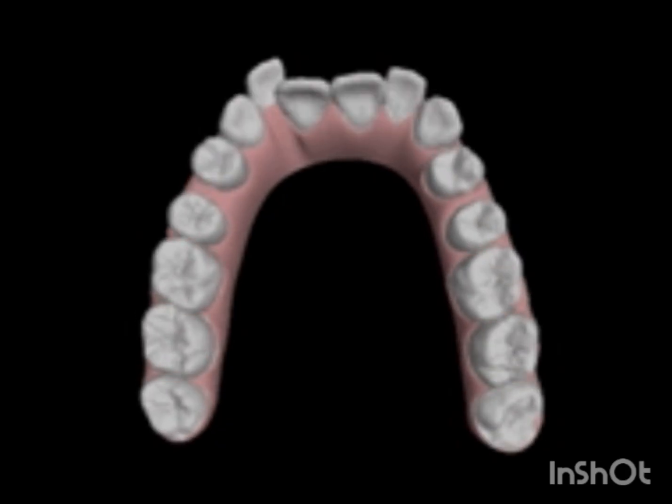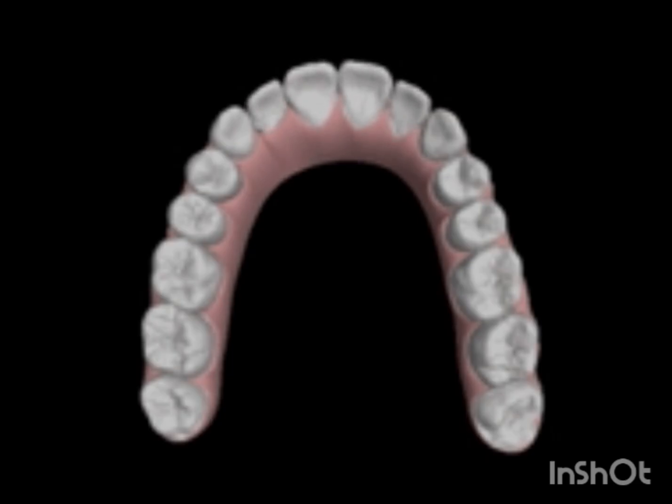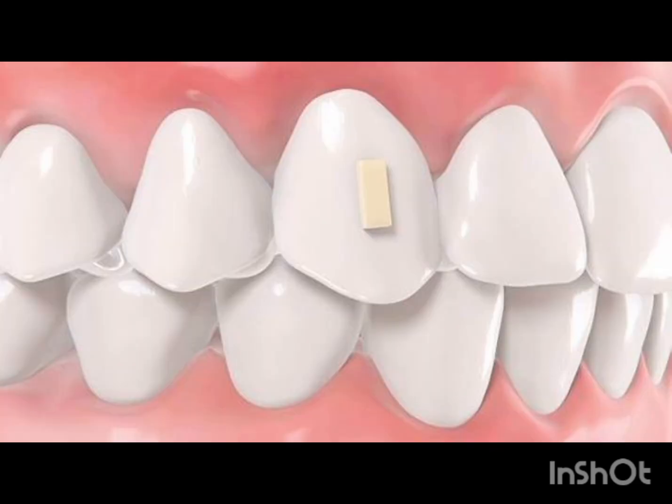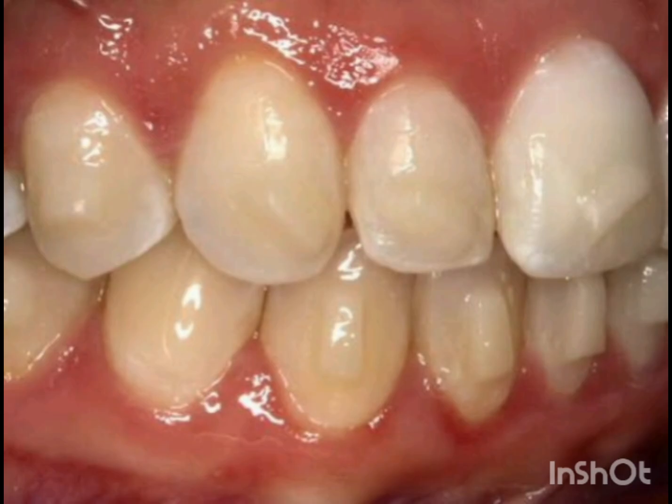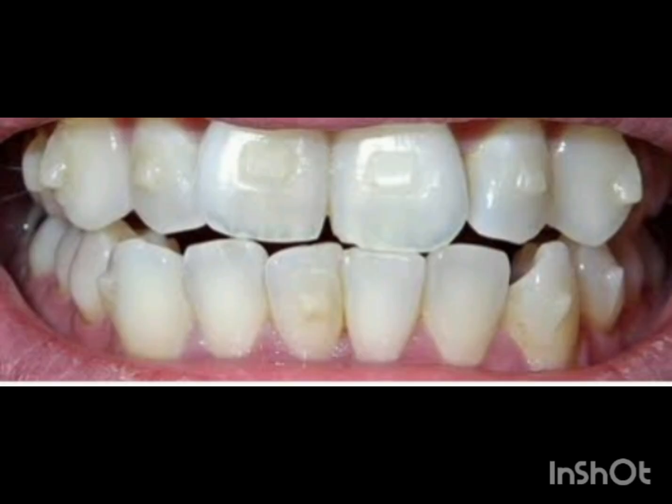And planning attachments is important. Attachments are bonded composite shapes that improve force delivery. So what we have to review in the planning: how many attachments we are planning, that is the number, then the shape, size, and position, and tooth selection. The attachment definitely improves rotation correction, extrusion, torque control, root movement, and retention, and only use attachments when clinically indicated.